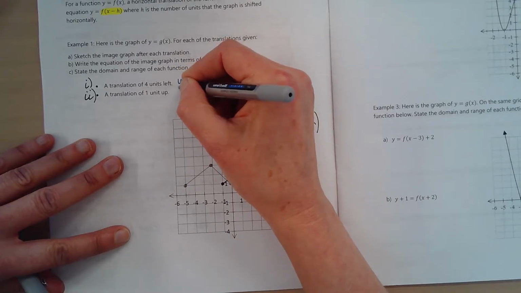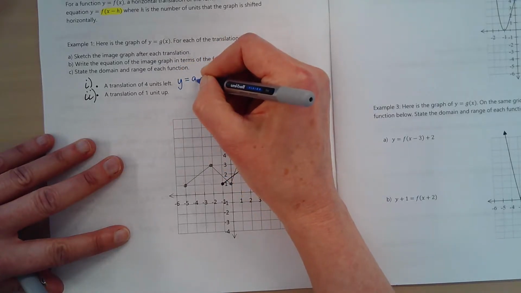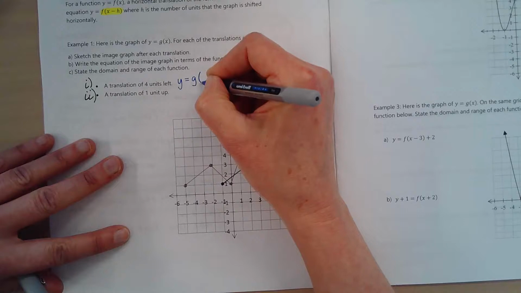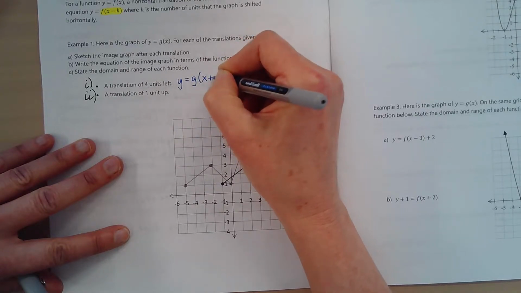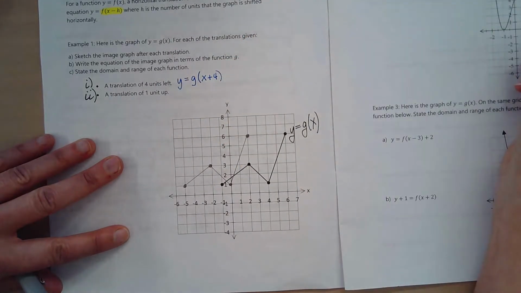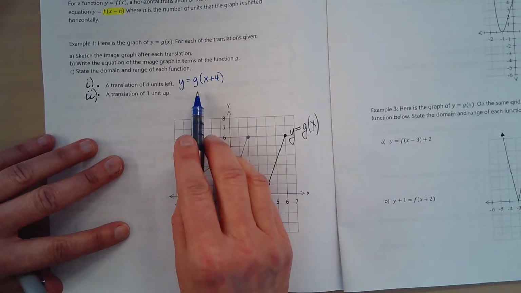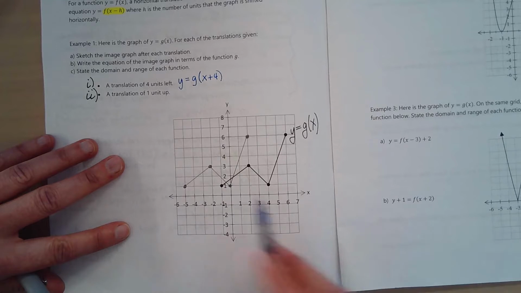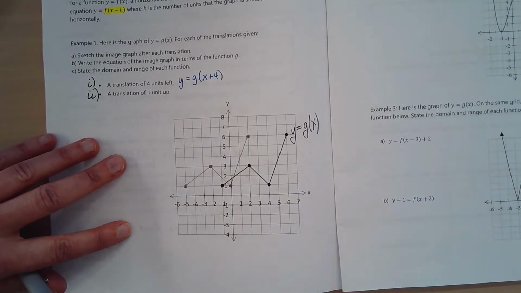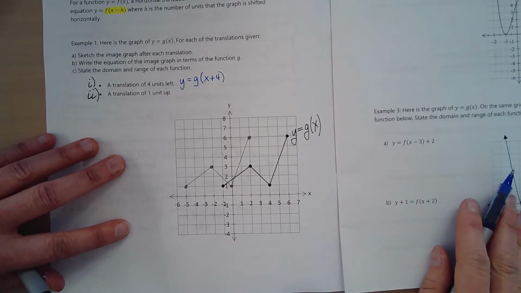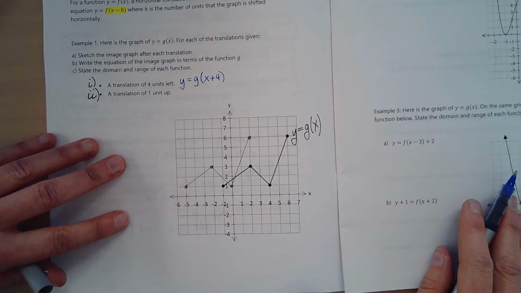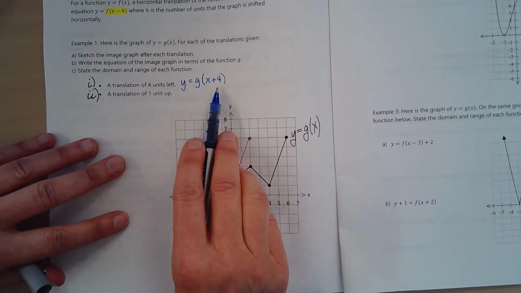So it would be y equals g of x plus 1. Agreed? That's how I would write it. Now I have to leave it in this generic form because they didn't give me the actual equation, right? If I actually had the equation, like an x squared equation or an x cubed, then I could write it in a more proper form, but because they gave it to me in generic form, I have to leave it generic form. Everyone agree? That shows a shift 4 left, agreed?